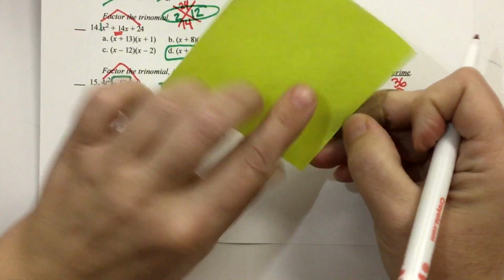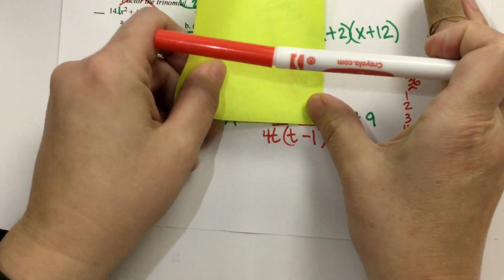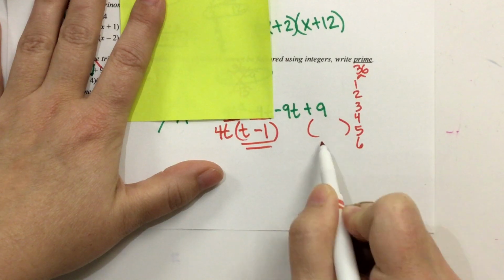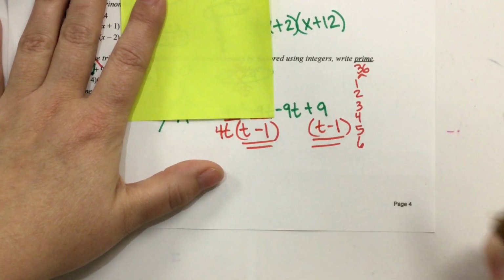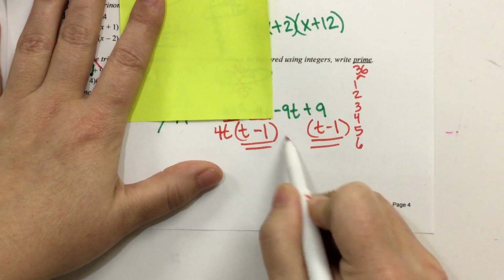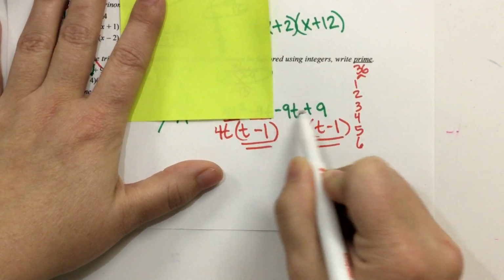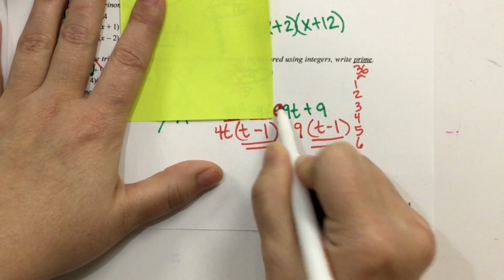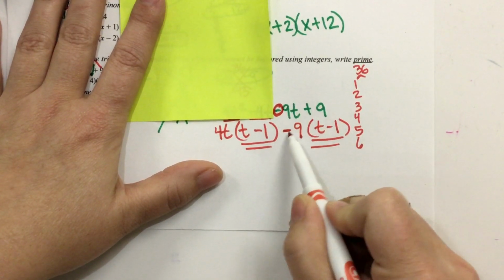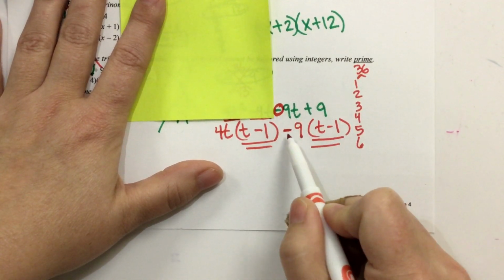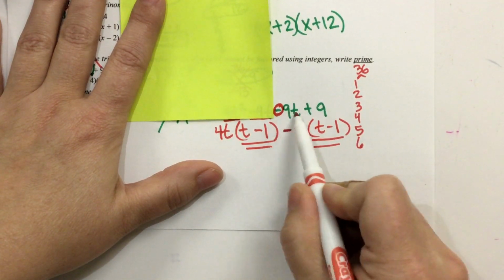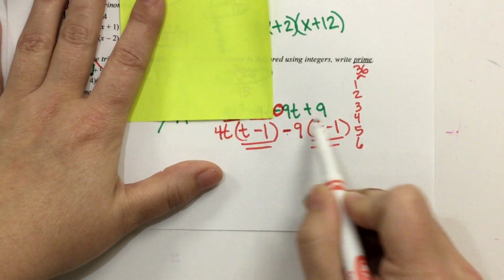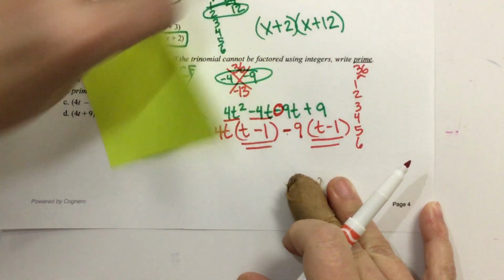Okay, now let's look in the back. So I know I get to cheat a little bit here. Whatever is in this set of parentheses will always be what's in this set. So I'm just going to go ahead and put it there. Now I'm going to backtrack. What's the greatest number that can go into 9 and 9? A 9. And whatever this sign is always goes right there. Now let's just make sure this distributes to give us this. So -9 times t is -9t, and -9 times -1 is +9. Okay, so since this distributes to give me this, I know I haven't screwed up anywhere.